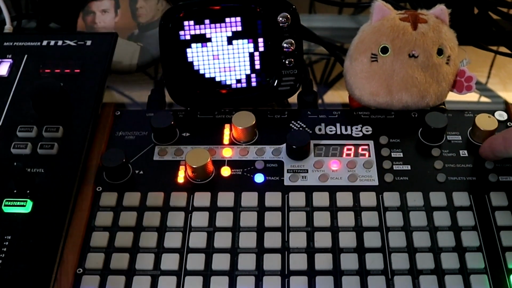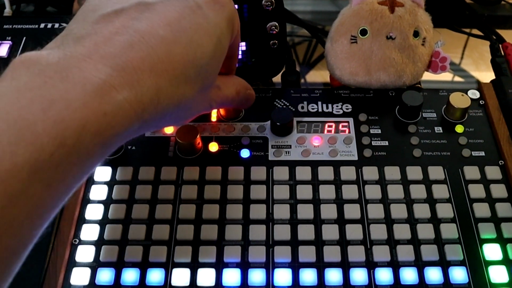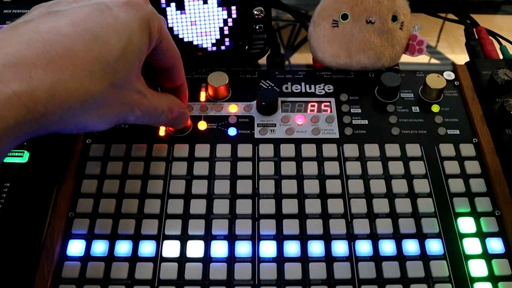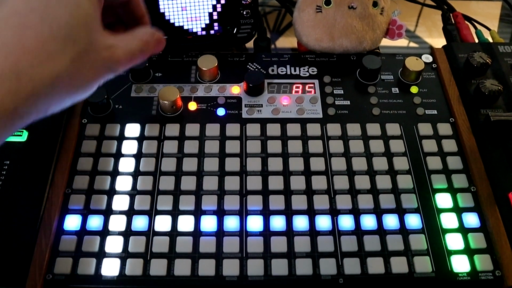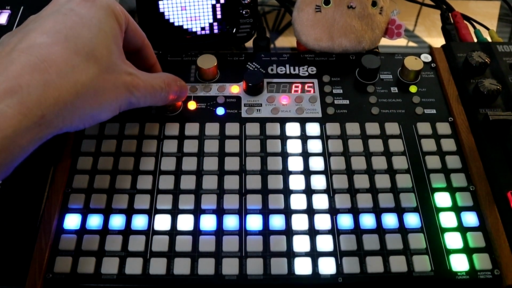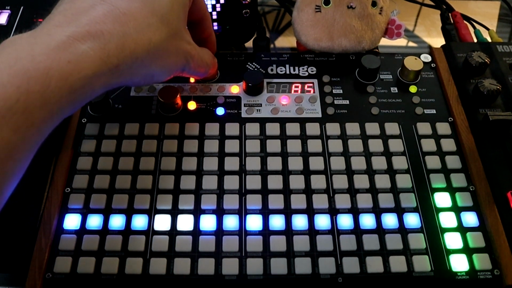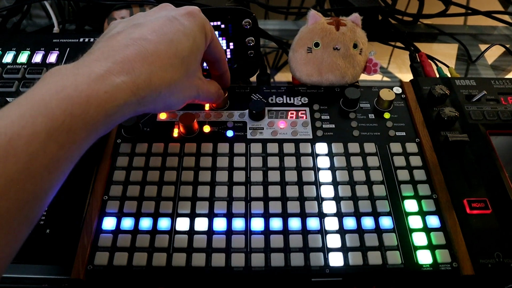Turn up the reverb too. Change the pitch. And turn up some of the effects here. Let's turn up the volume.